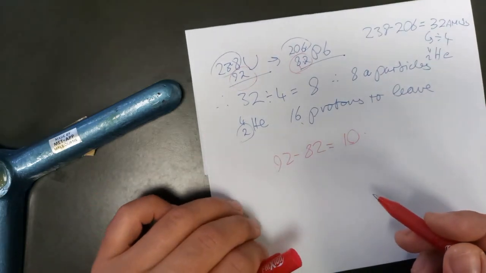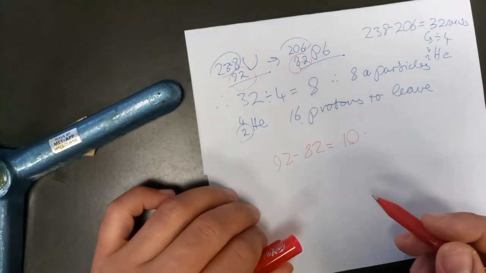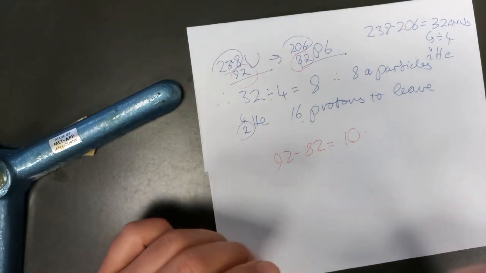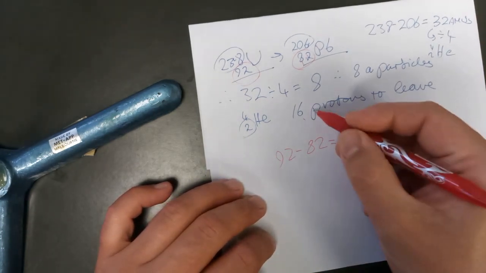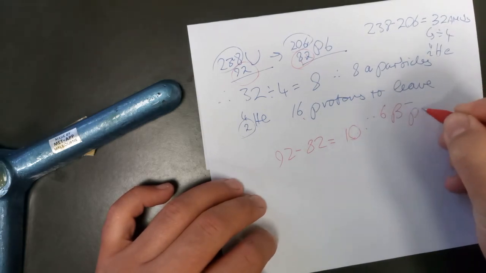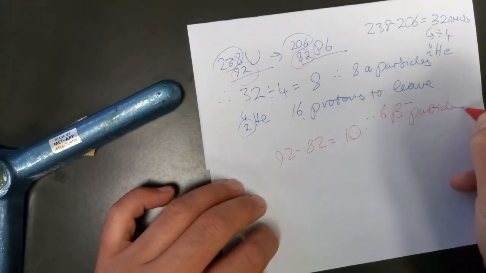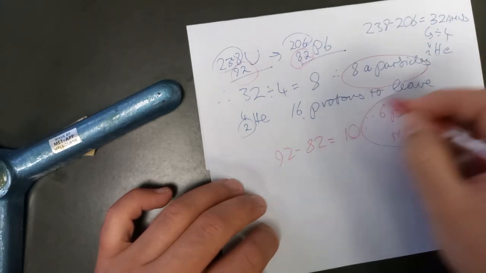Well, that's done by beta emission, where the neutron becomes a proton and then it releases the electron. So in this case here, you look at the difference between them and you go, well, that's 10 and that's 16. Therefore there's 6 beta minus particles released. So 8 alpha, 6 beta.